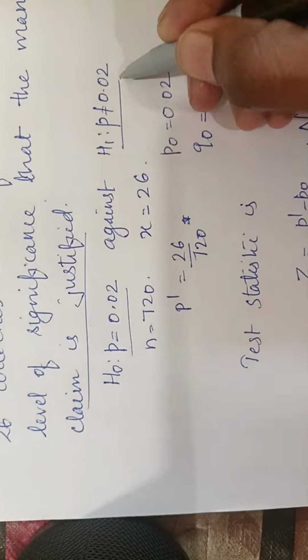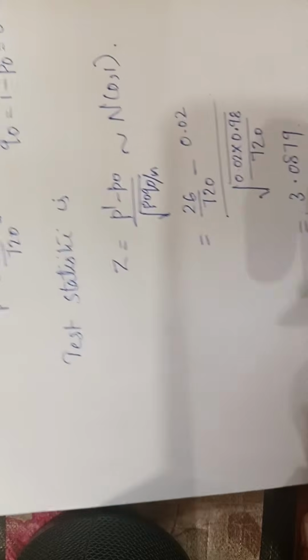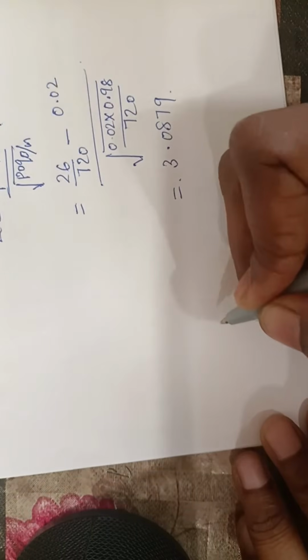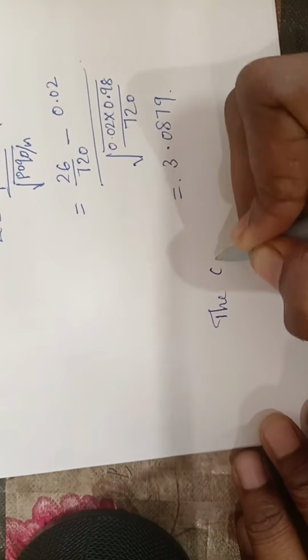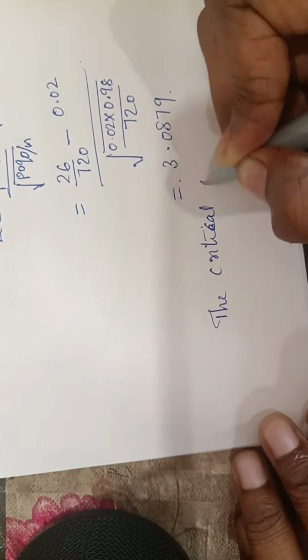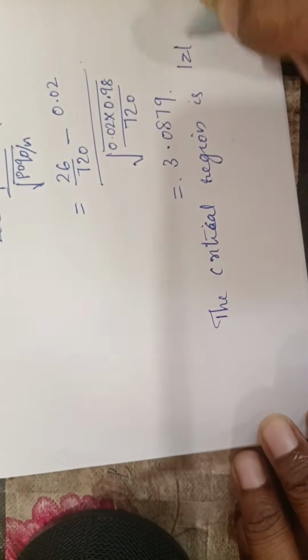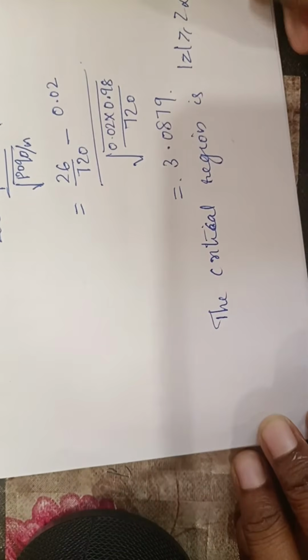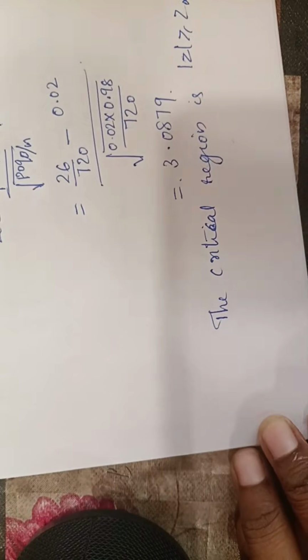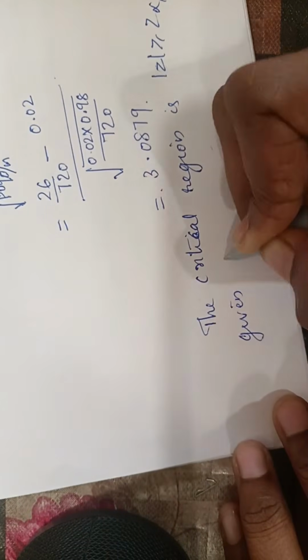Now since our alternative hypothesis is H1: P not equal to 0.02, our critical region is modulus z greater than or equal to z alpha by 2. Okay. Now we are given alpha as 1%.